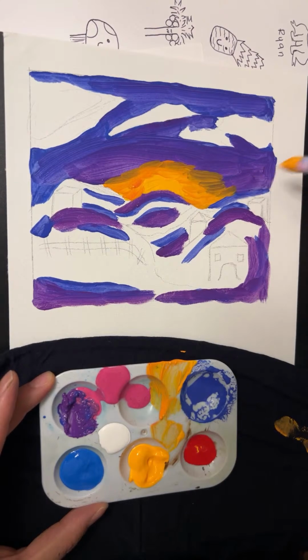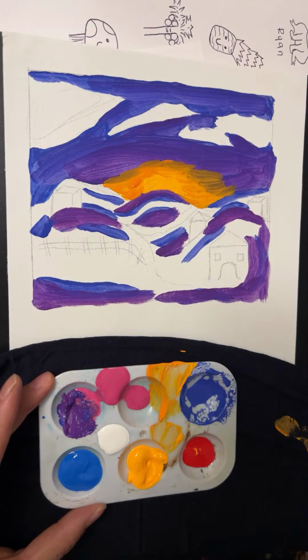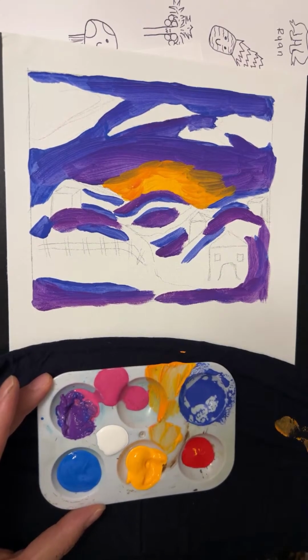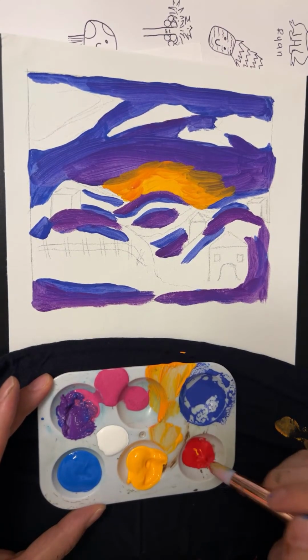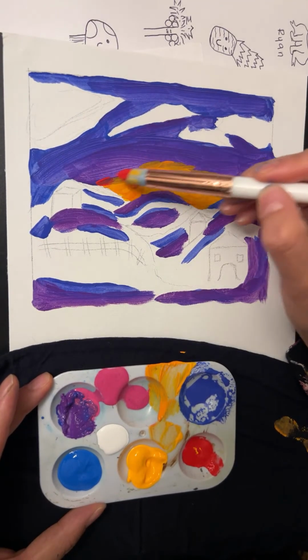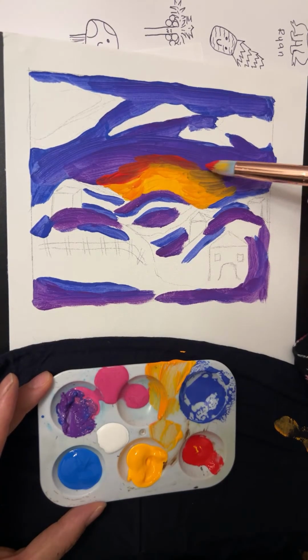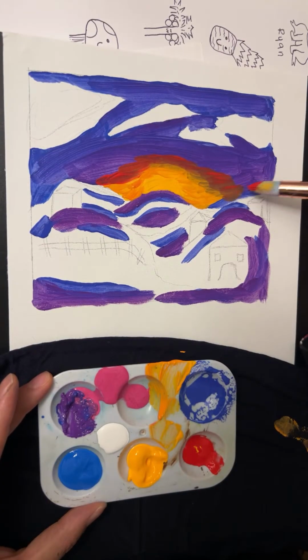And the closer this light gets to the sky, the more red it's going to become. So let's get that red up in there. And because this red, let's test it, it's from the dollar store, it may not have much depth, but it's all right. It's not bad. So we can simply mix it right on the paper.